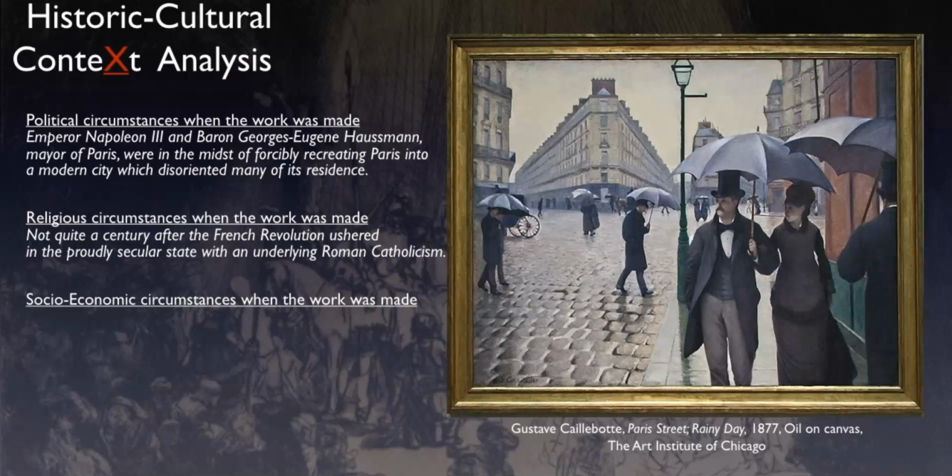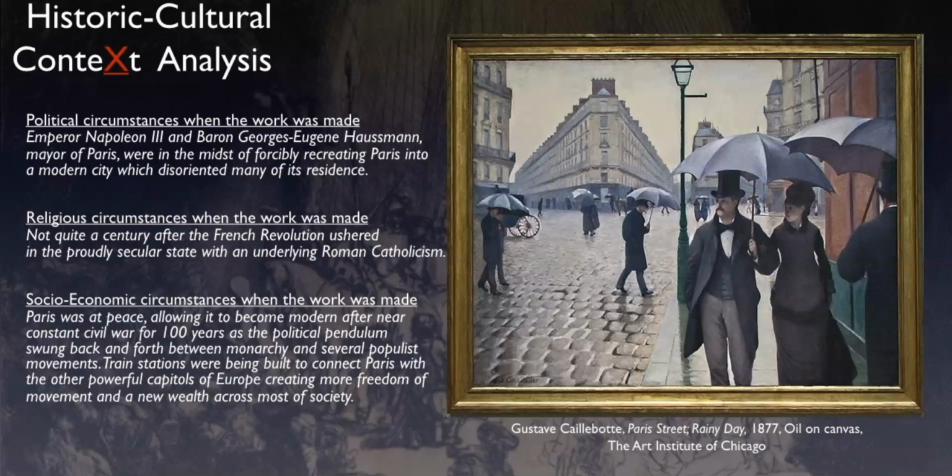And for the socioeconomic circumstances, I found something a bit interesting. There was this stability that came in under Napoleon III. So with that and with the modernization of Paris, there became this swell of a middle class. People had money due to that stability. So there were jobs, there's new money, people are getting maybe not wealthy, but the very, very poor are rising up. They had time on their hands.